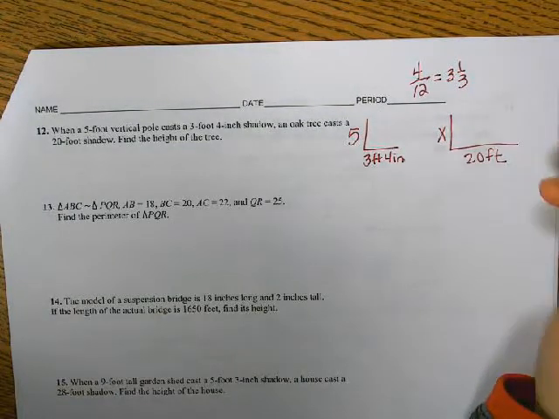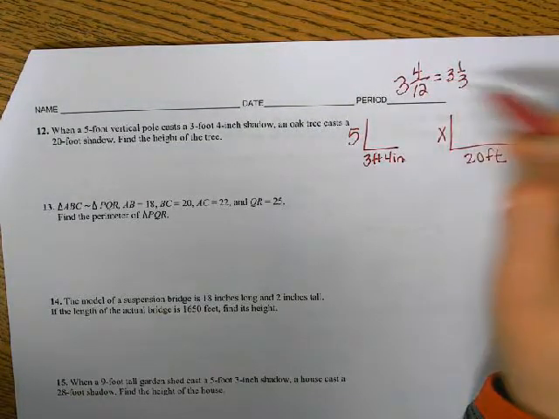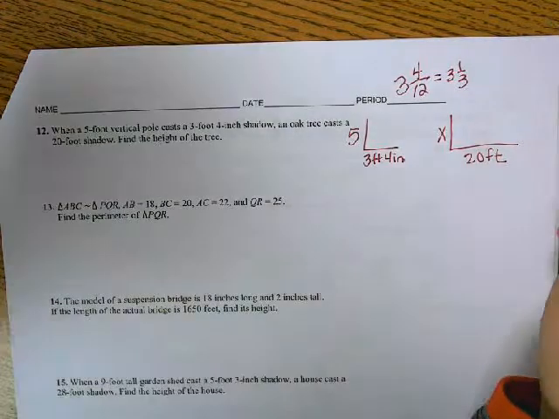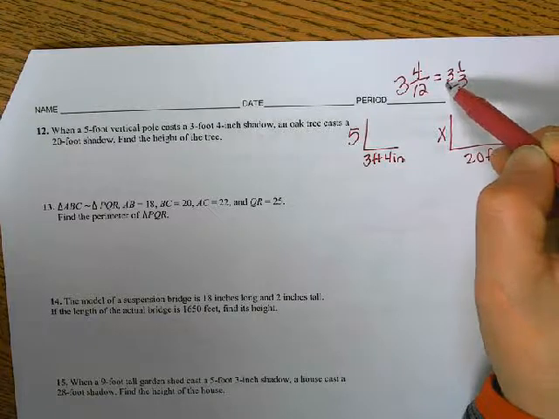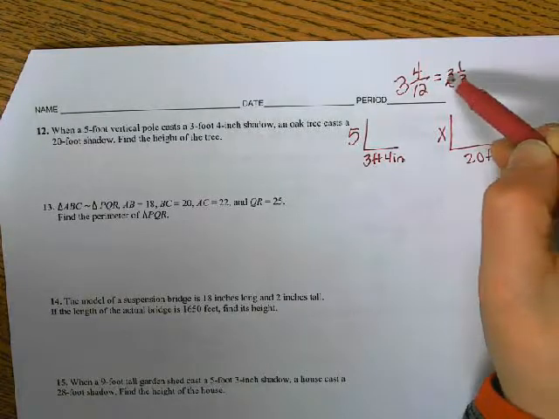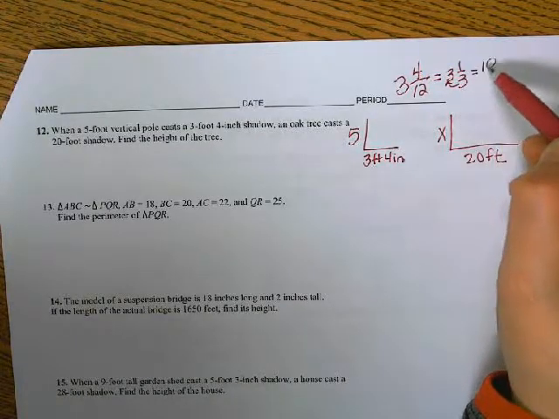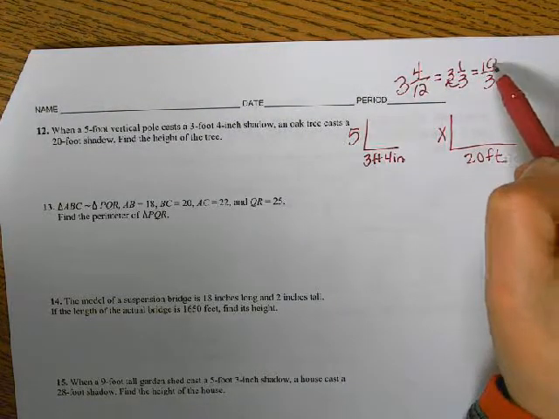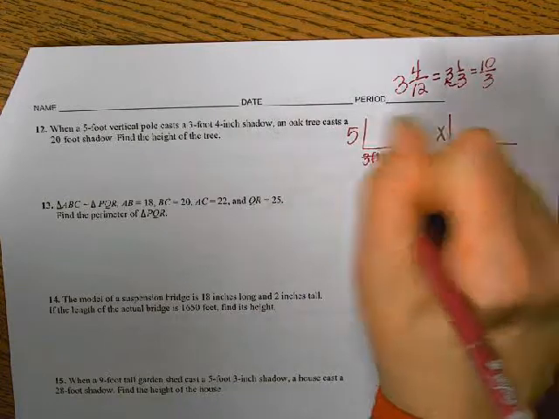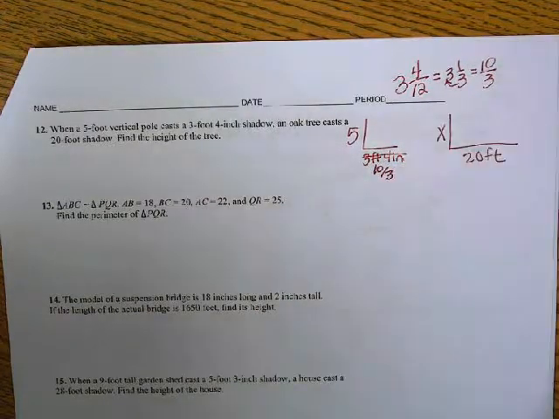Okay, and so 3 4/12 is 3 1/3. And then in order to work this problem, we need to make this into an improper fraction. So remember to do that, we say 3 times 3, which is 9, plus 1, which is 10. So we have 10/3 here. That means I have 3 wholes and 1 extra, 10/3. So we'll cross this out and call this 10/3. And now we can solve this problem.